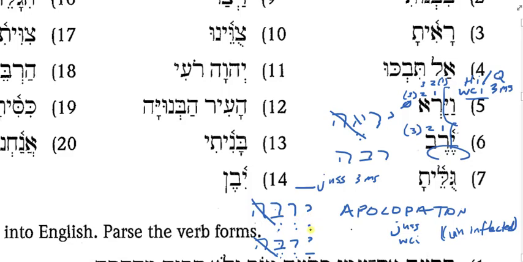All right? And then the hireq could also become what in the Qal? What could the prefix vowel become? There's really 4 possibilities that different 3-hay verbs can do in the Qal when they apocopate. This could also become a tsere. Okay, so yerb or yerev.